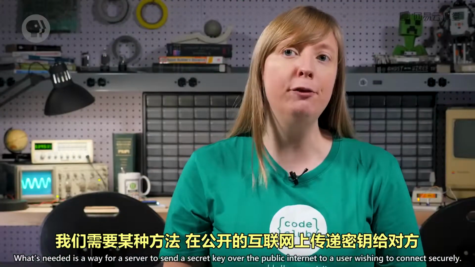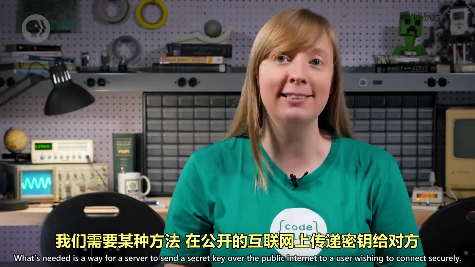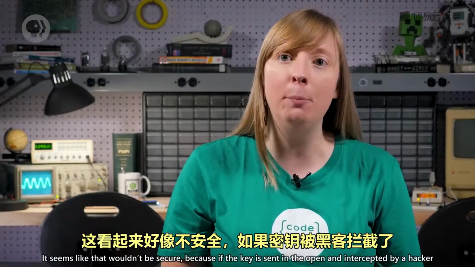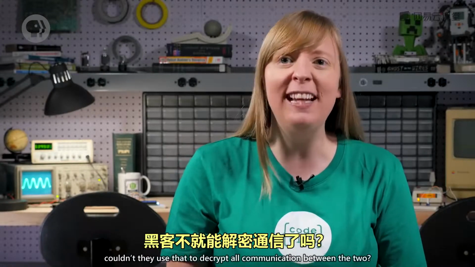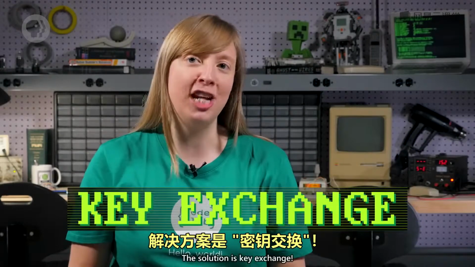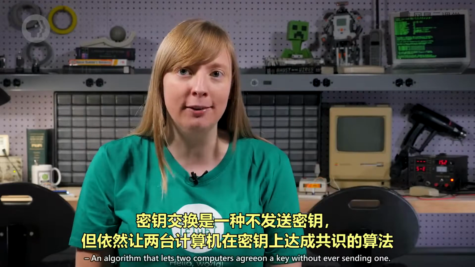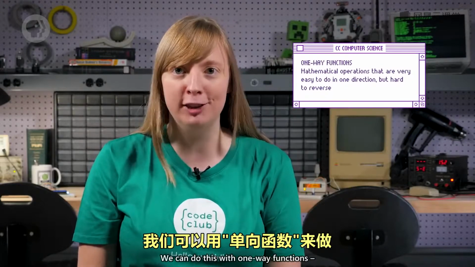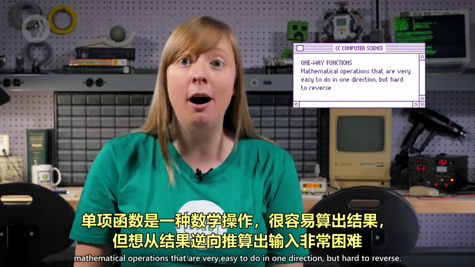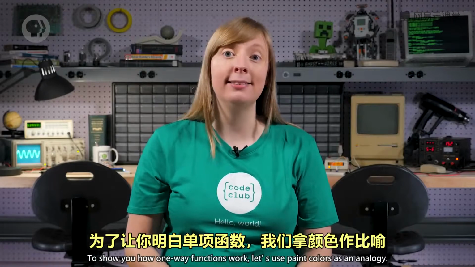What's needed is a way for a server to send a secret key over the public internet to a user wishing to connect securely. It seems like that wouldn't be secure, because if the key is sent in the open and intercepted by a hacker, couldn't they use that to decrypt all communication between the two? The solution is key exchange, an algorithm that lets two computers agree on a key without ever sending one. We can do this with one-way functions, mathematical operations that are very easy to do in one direction, but hard to reverse. To show you how one-way functions work, let's use paint colors as an analogy.